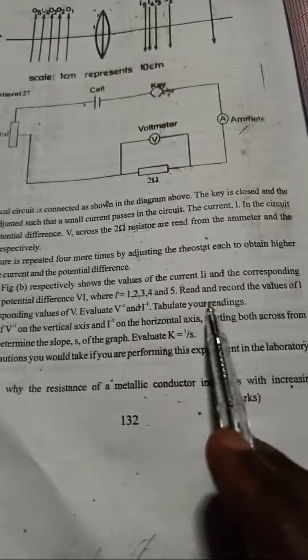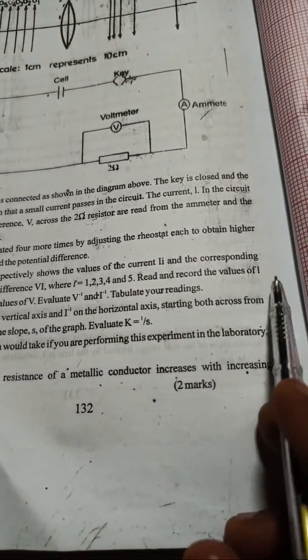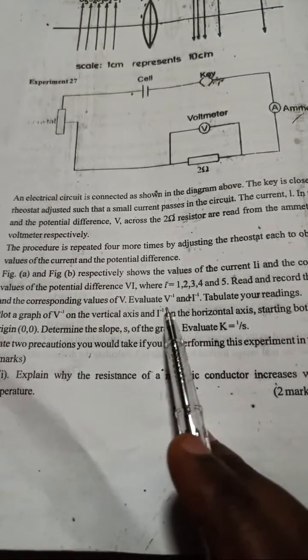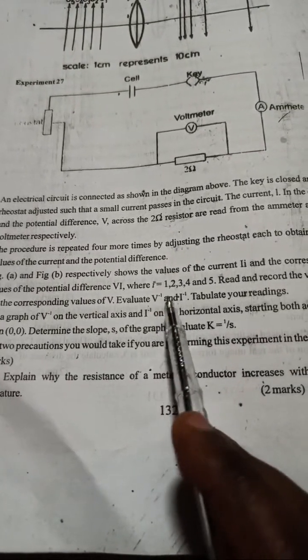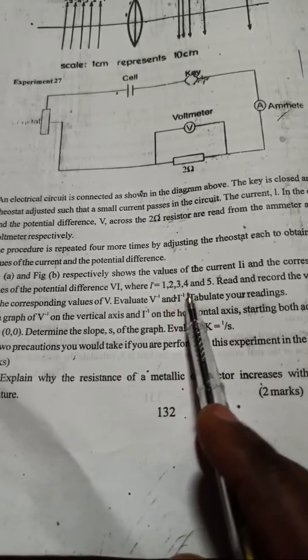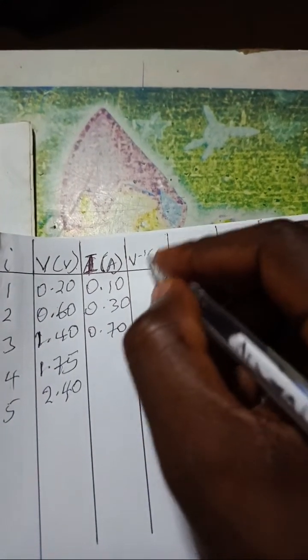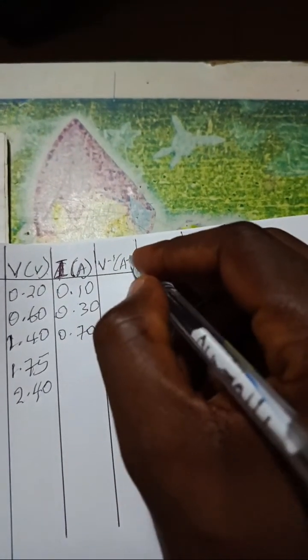After saying all this, read and record the value of I. We have done that. And the corresponding value of V. We have to evaluate V raised to power minus 1 and I raised to power what? Minus 1. That's the inverse of them. So we have to do that also. So we have V raised to power minus 1. The unit will always be ampere raised to power minus 1 also.